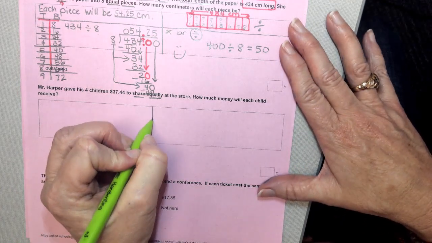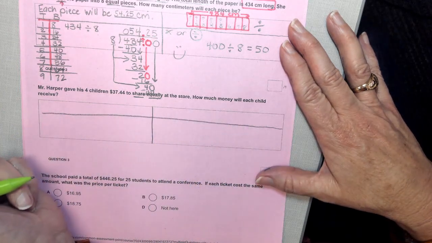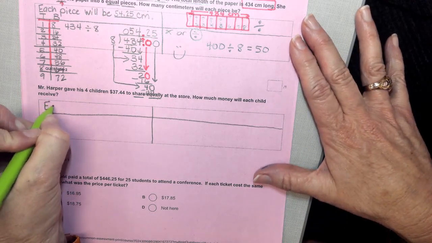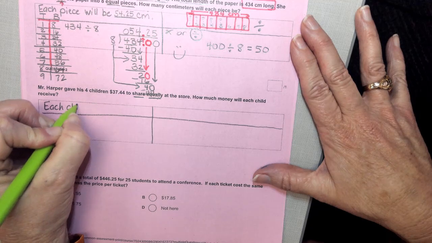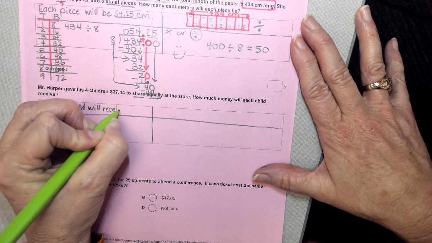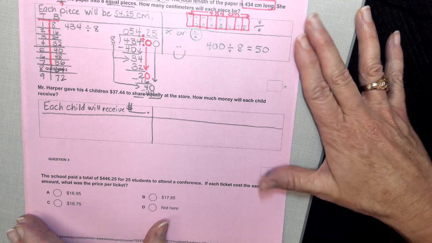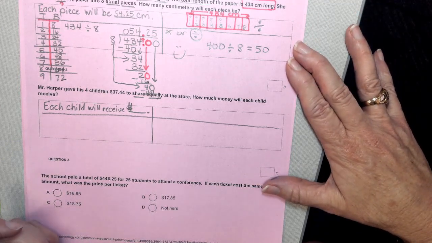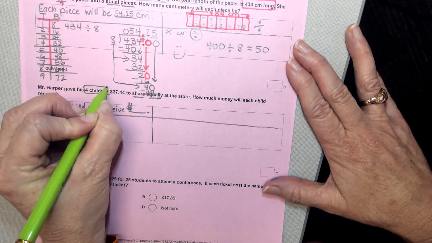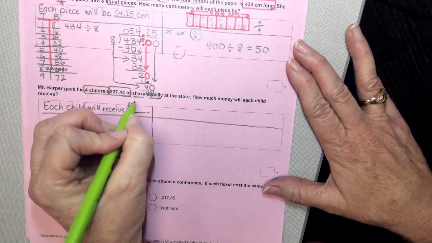All right, let's go ahead and make our window pane. And it says, how much money will each child receive? Each child will receive blank. And I'm going to go ahead and put a $ sign there because we are talking about money. All right, so what pieces of this problem do I need to know? Well, I need to know that there are 4 children, and they're all going to share the $37.44 equally.